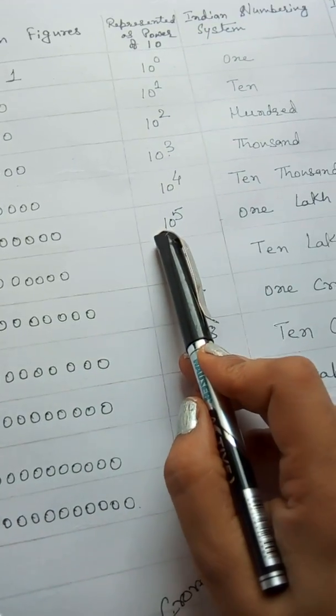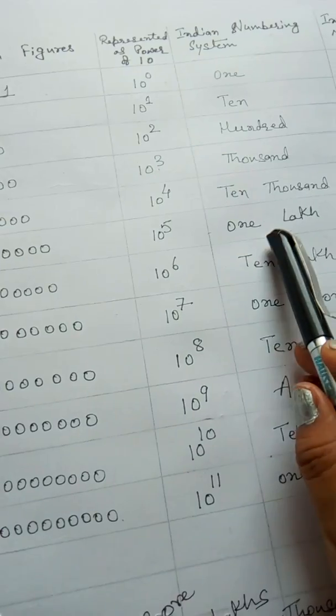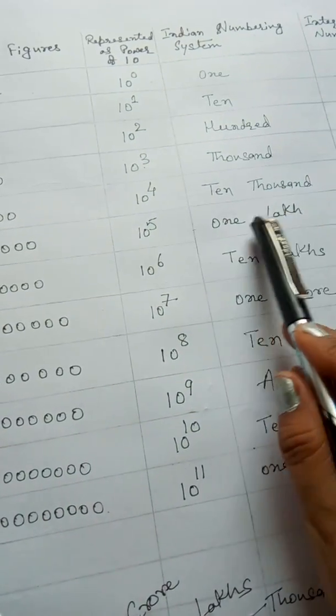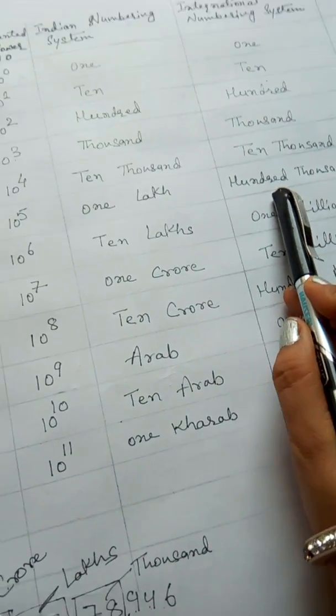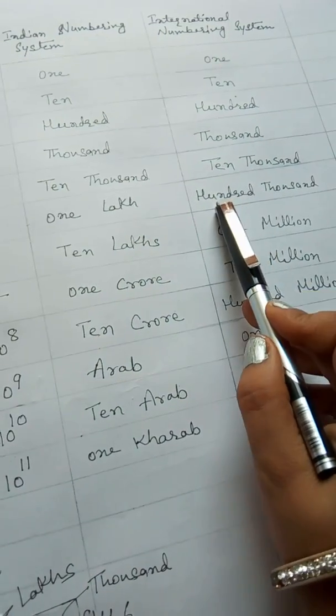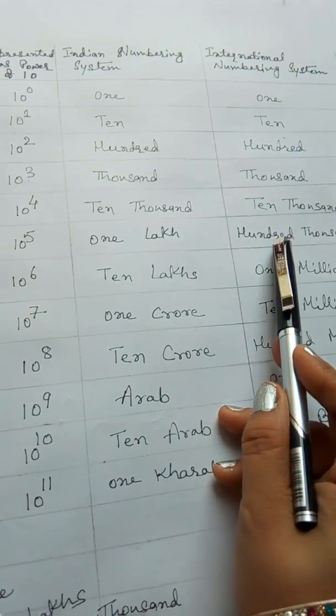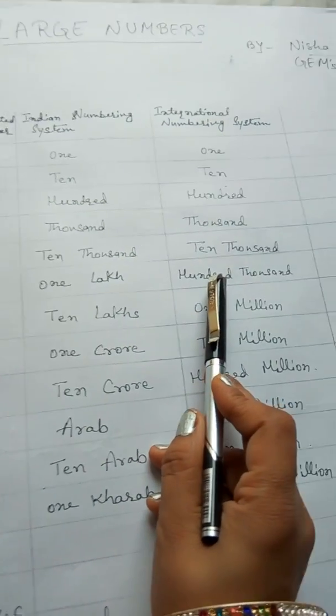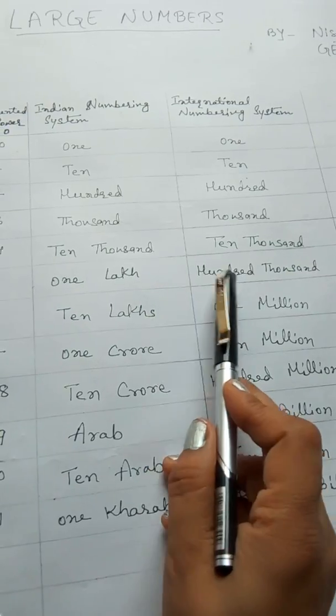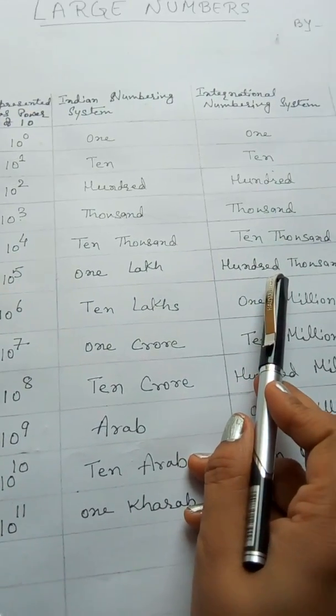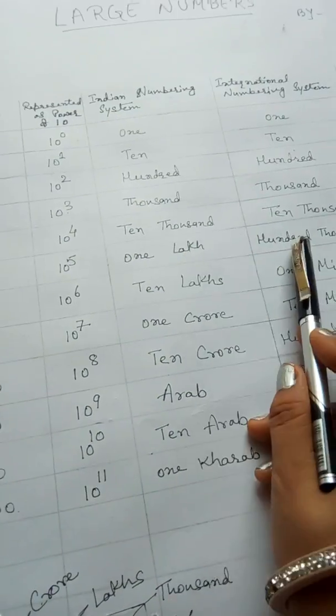This is represented as 10 to the power 5, and according to the Indian numbering system it becomes 1 lakh, and according to the international numbering system it becomes 100,000. So here is the difference in names, but 1 lakh and 100,000 represent the same number. So the value will be the same.